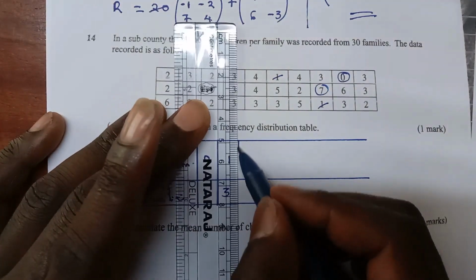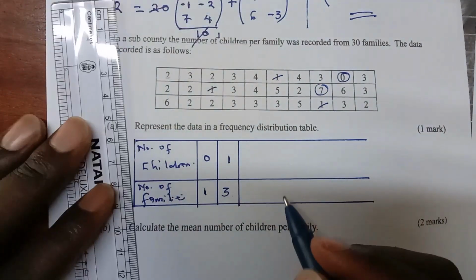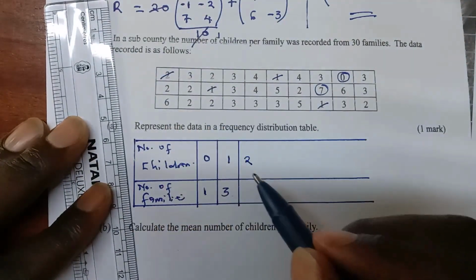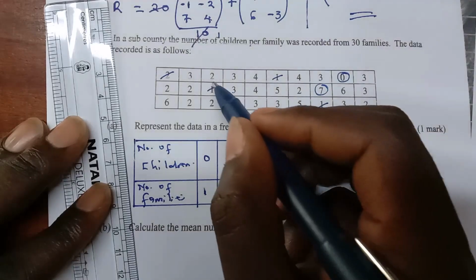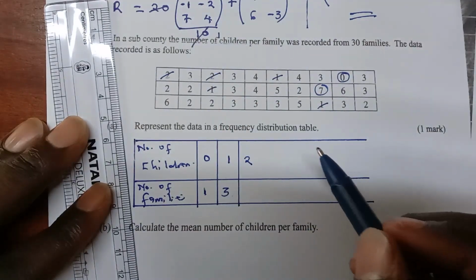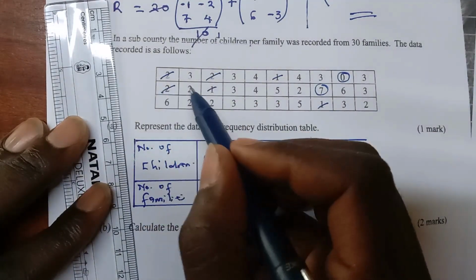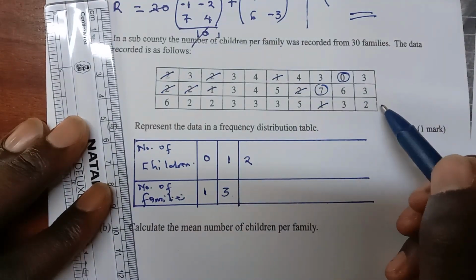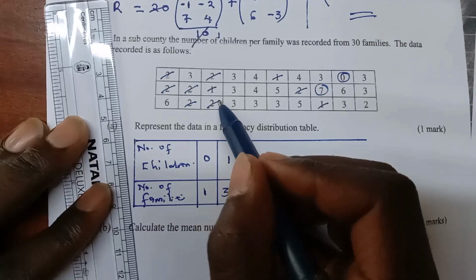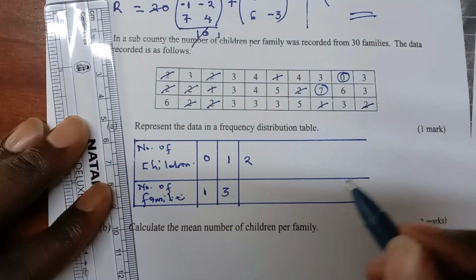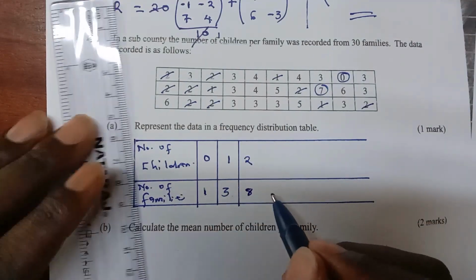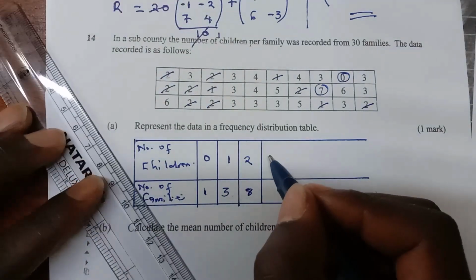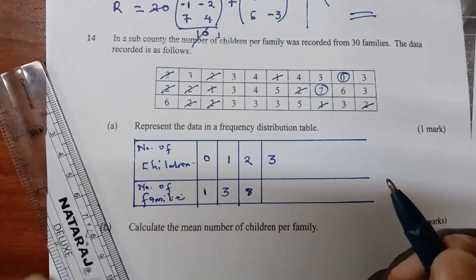We have families that have 2 children: 1, 2, 3, 4, 5, 6, 7, 8 families. We have those families that have 3 children.